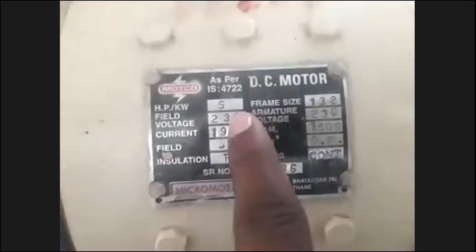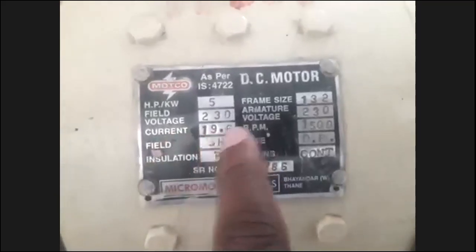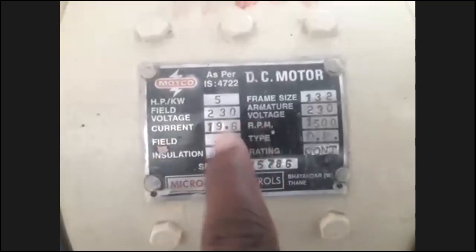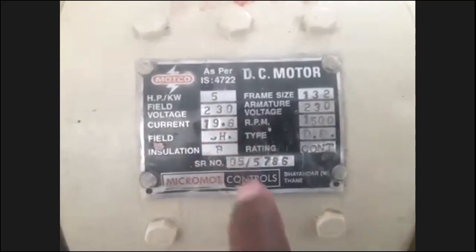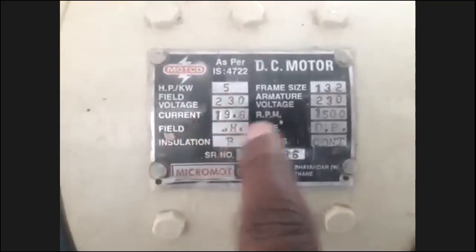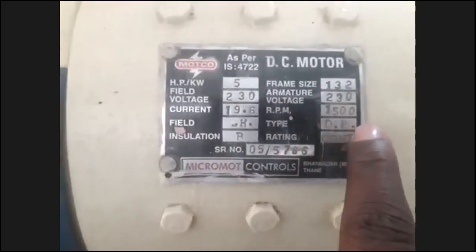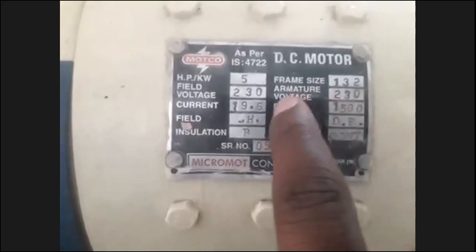Yes, 5 HP machine here. Field voltage, it is 230. Current of the motor, that is 19.6. All of you take this nameplate screenshot, because it is useful while doing a calculation. That is current 19.6. Okay. See, speed of the motor, it is nothing but 1500. Armature voltage 230, frame size 130. Okay.